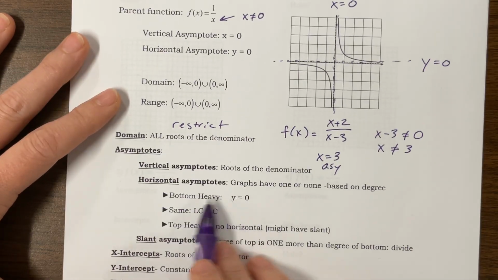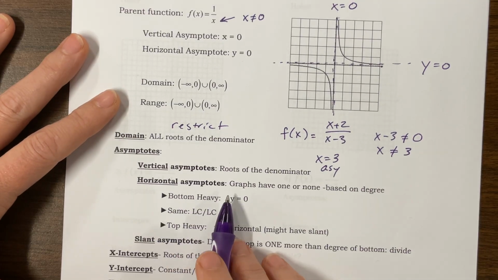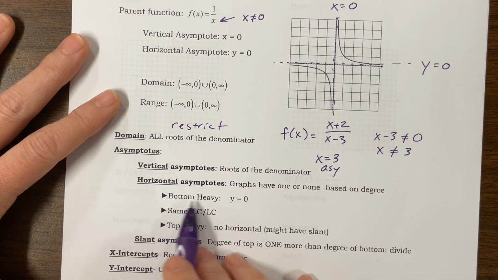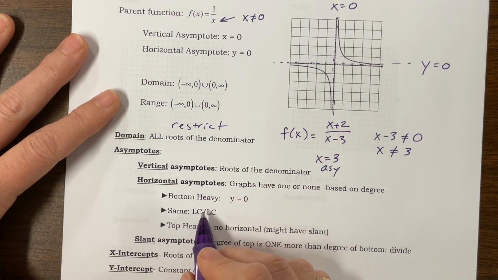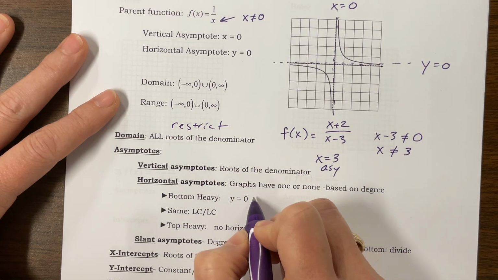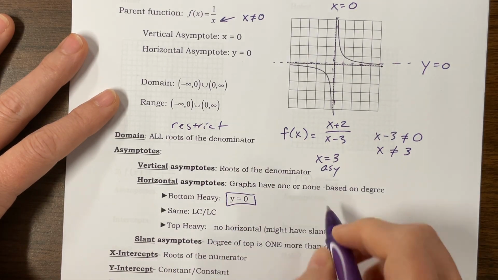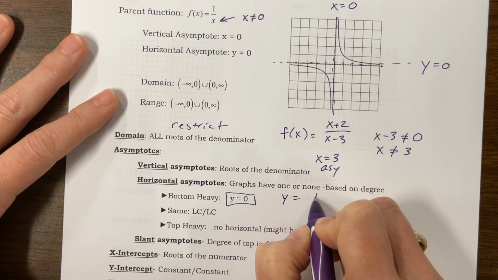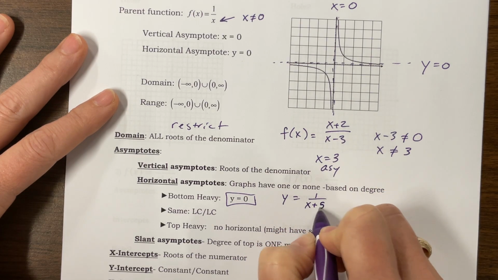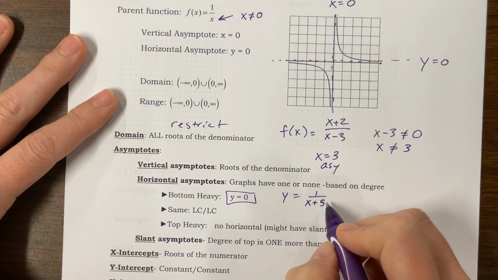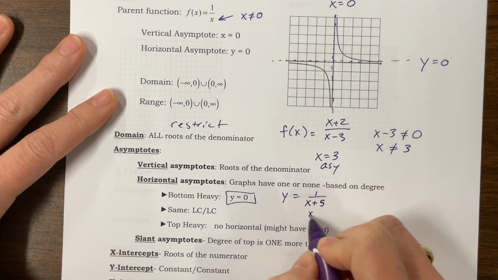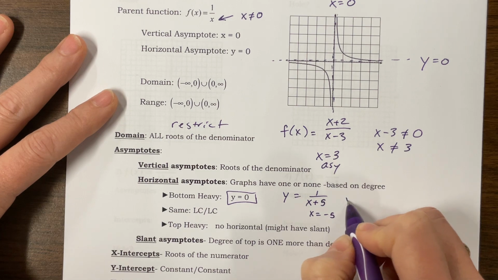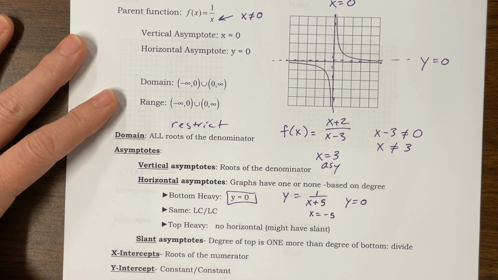Horizontal asymptotes depend on if we're top heavy, bottom heavy, or the same degree. So when we're bottom heavy, when the degree of the bottom is larger than the degree of the top, then we have the equation y equals 0. So something like y equals 1 over x plus 5 would have a vertical asymptote of x equals negative 5, and it would have a horizontal asymptote of y equals 0.